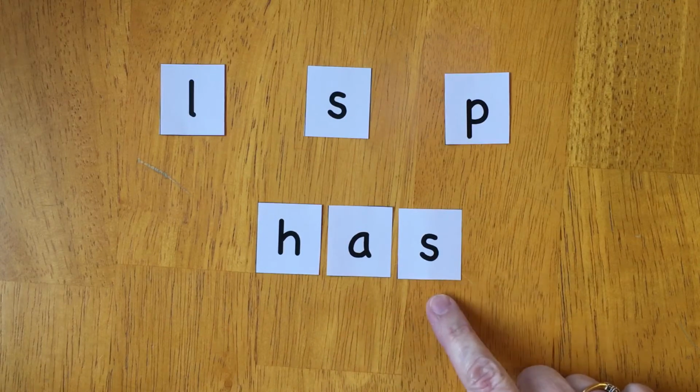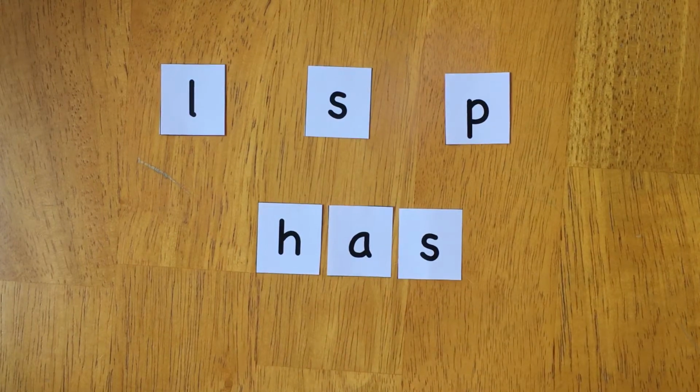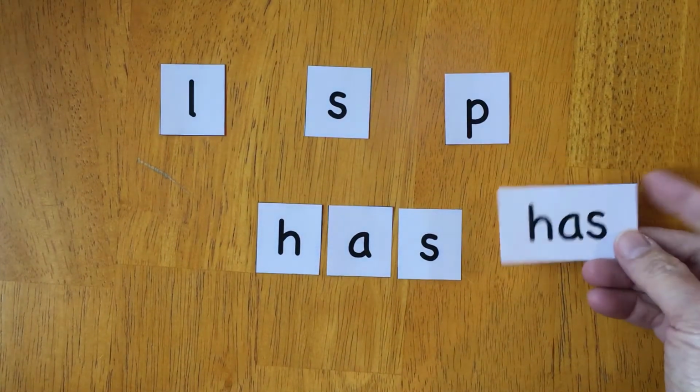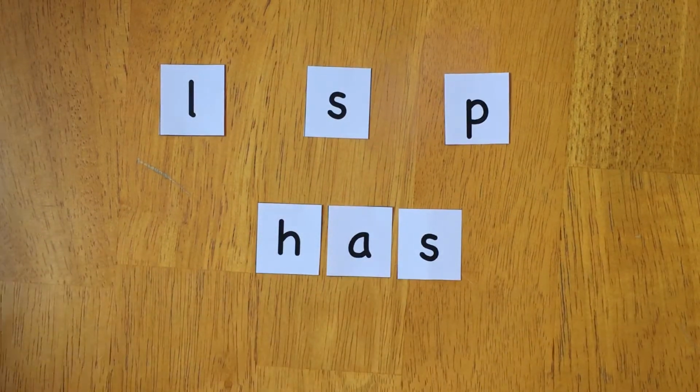Has. Sounds like that should be a Z, doesn't it? S will do that in a lot of words. Here's the word has. On a piece of paper, write it down so you have it for the sort.